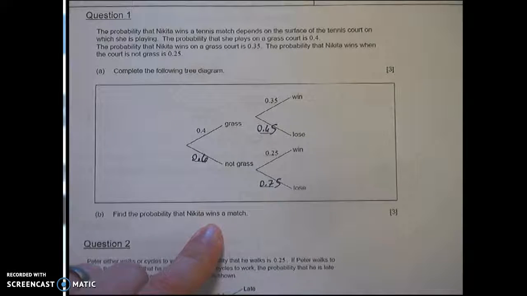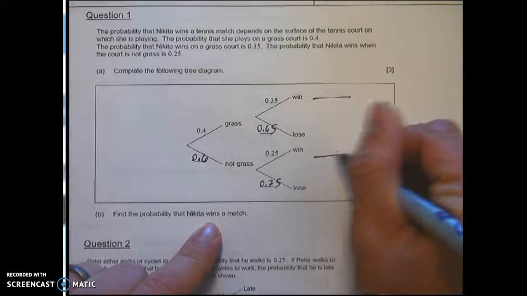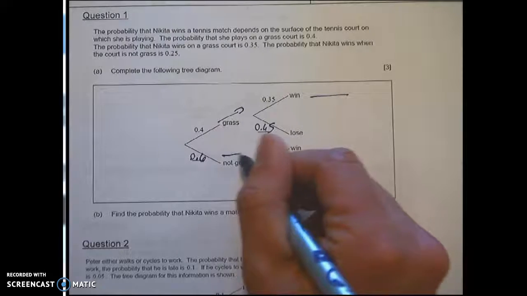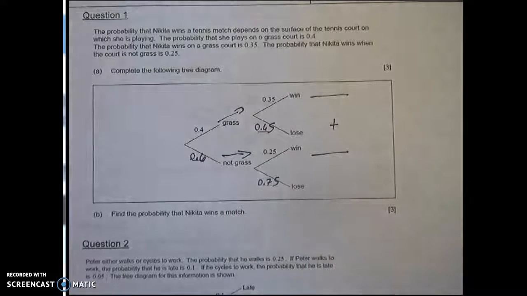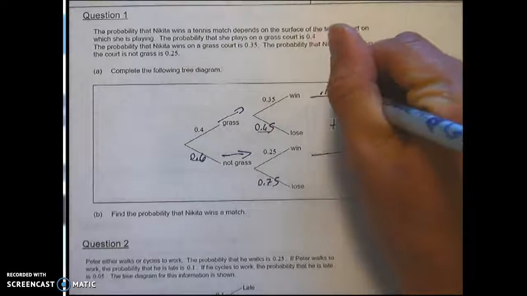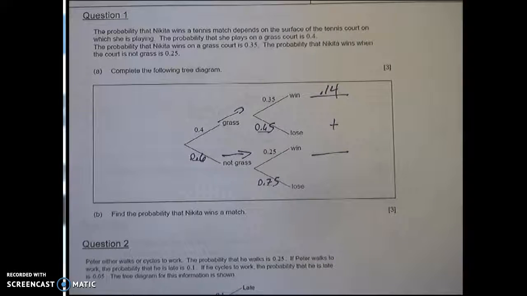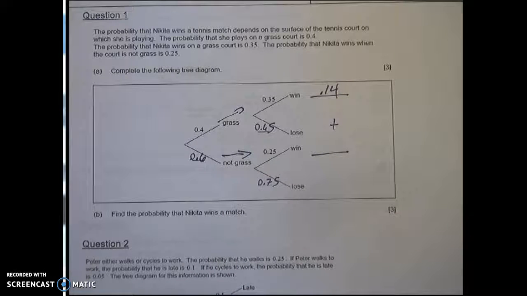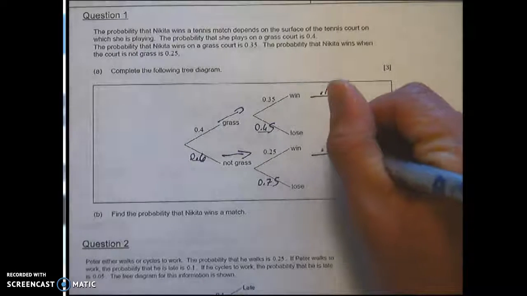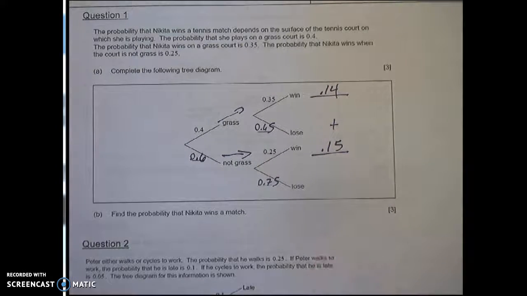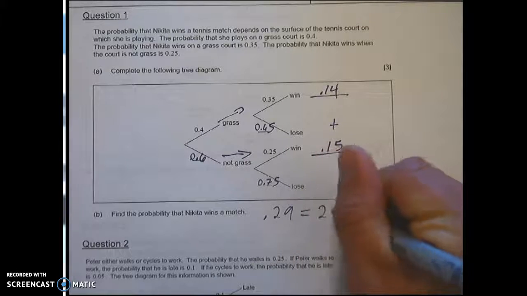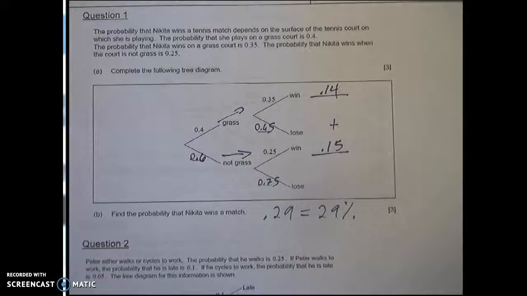And to find the probability that she wins a match, I need to find the 2 places where she wins a match, multiply through to get these individual probabilities, and then add them together. So 0.4 times 0.35 is 0.14. That's the probability that she'll win and she's on grass. The probability that she's not on grass and she wins, 0.6 times 0.25, is 0.15. So to get the total probability of her winning a match, I need to add that 0.14 and 0.15, which is 0.29, which means she's got a 29% chance of winning a match.